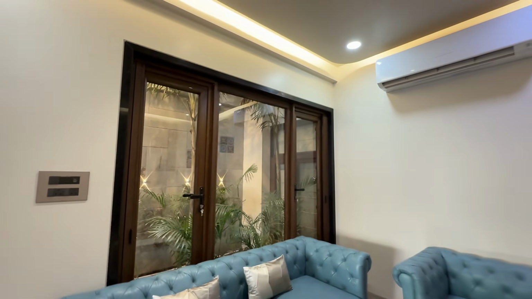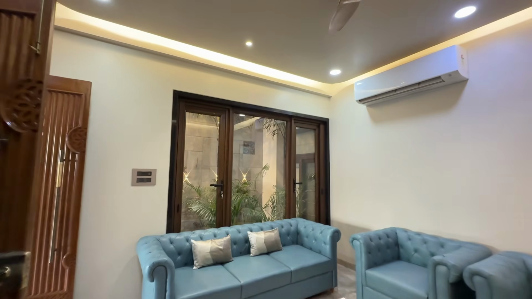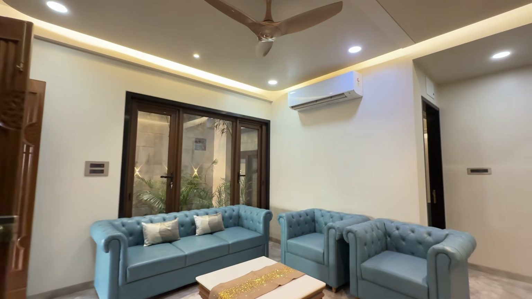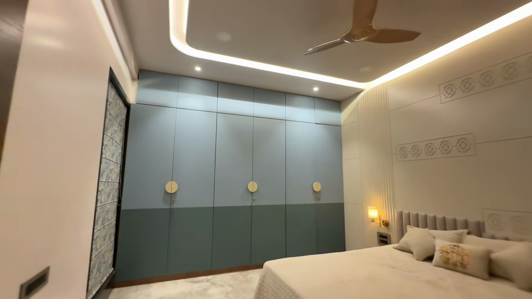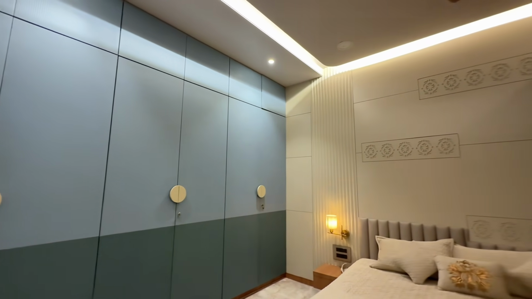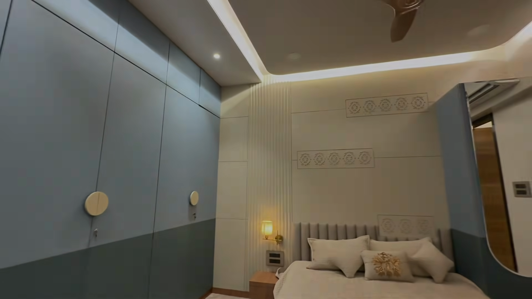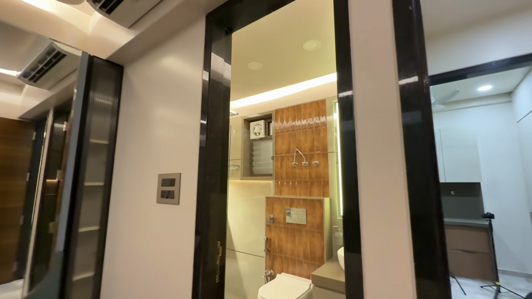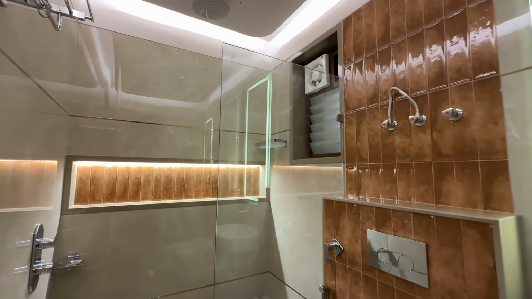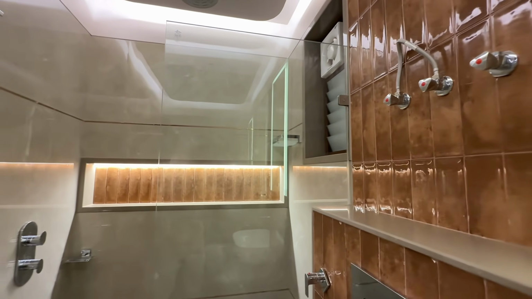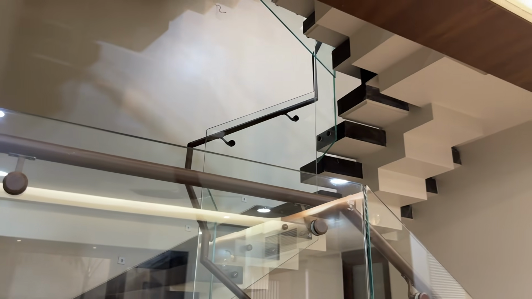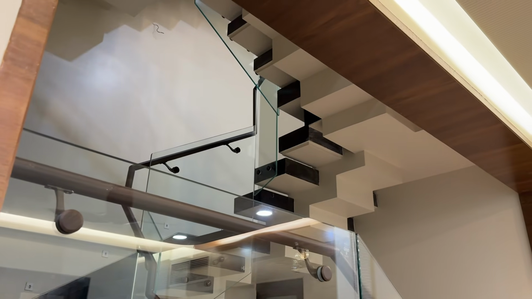Basically the house begins from the first floor, but on the ground floor you have an entrance lobby, a bedroom for the parents, and a small pantry. The bedroom is large enough, around 350 square feet, with an attached toilet and a clearly defined wet area and dry area. So this is how the ground floor is. Then an open staircase takes you up to the first floor where the house begins.